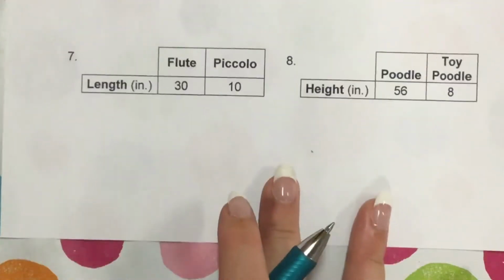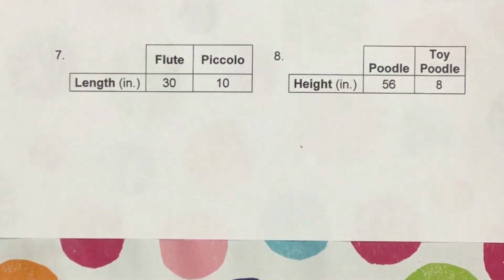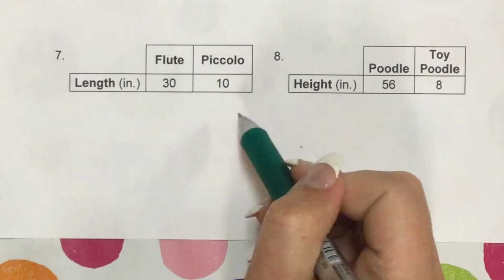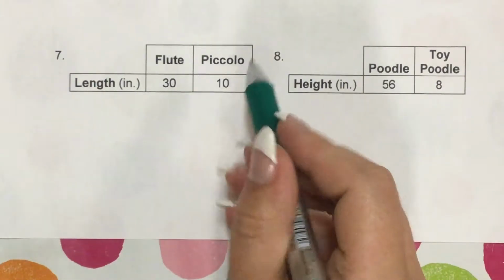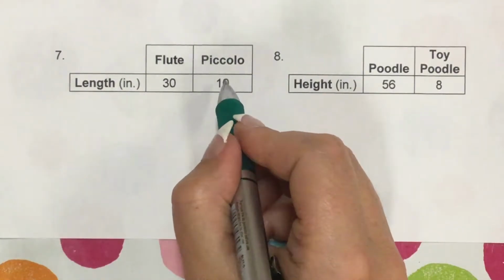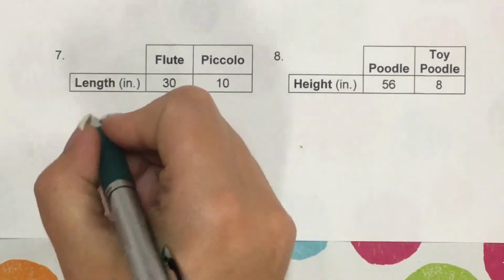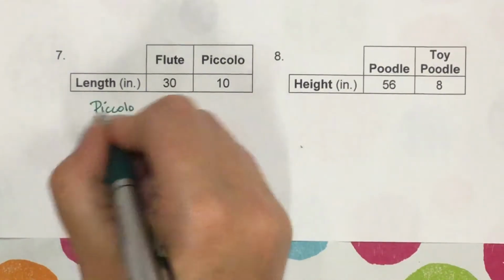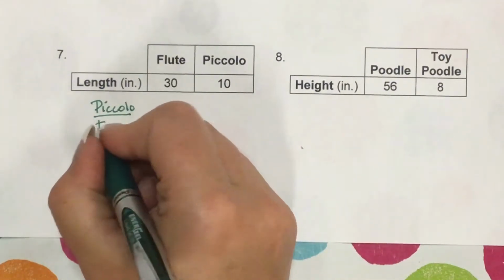Let's move on to 7. Okay, we have length in inches of a flute and a piccolo. Piccolo, it's a very small flute. So that's going to be the smaller thing. It goes on top. The piccolo goes on top, and the flute's going to go on the bottom.